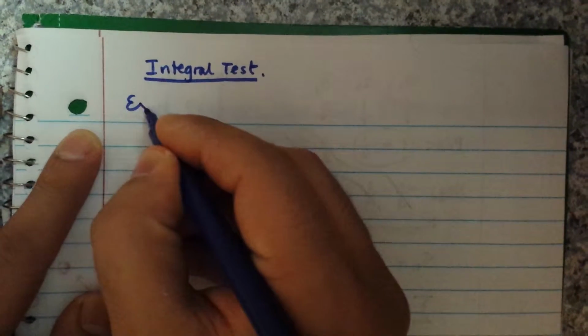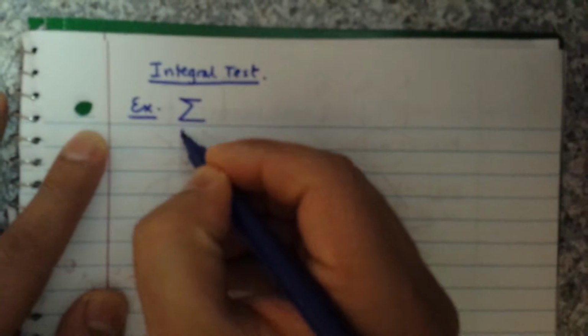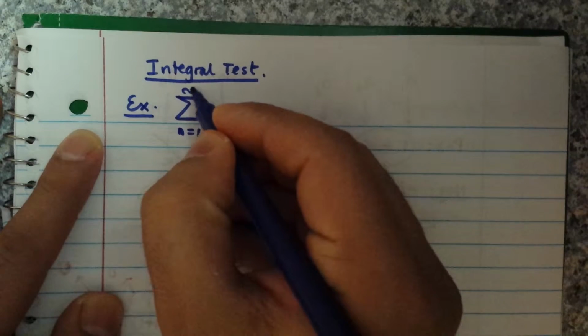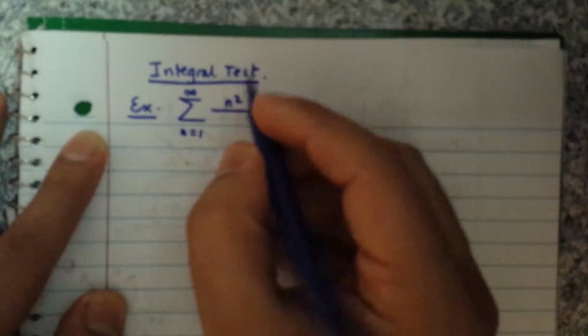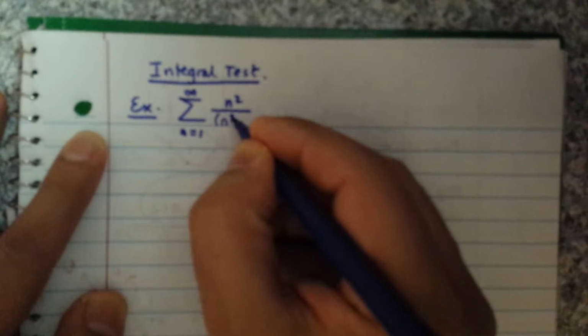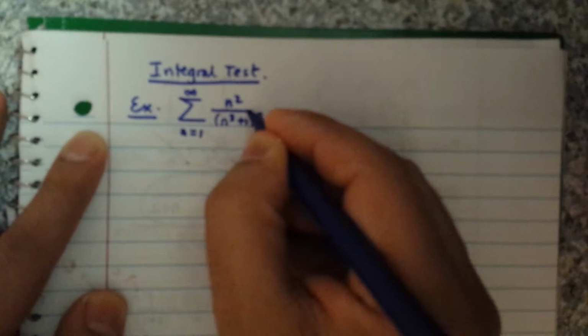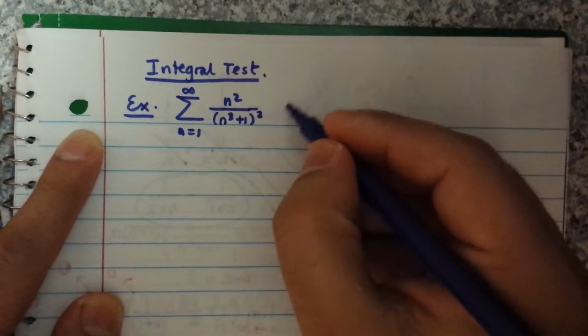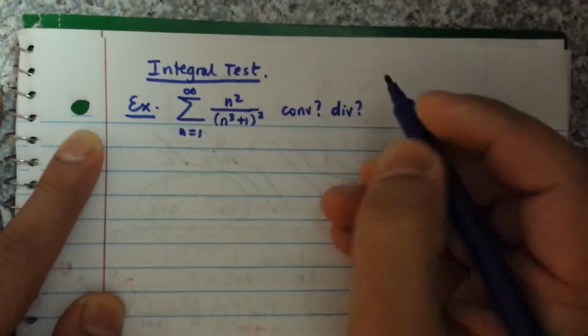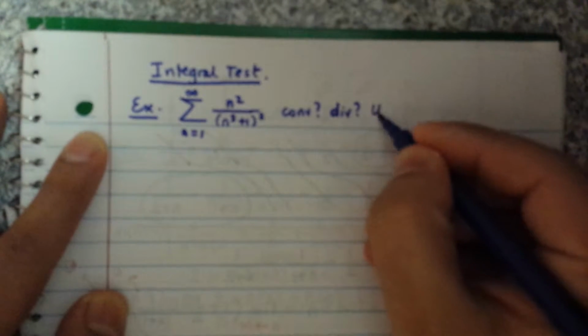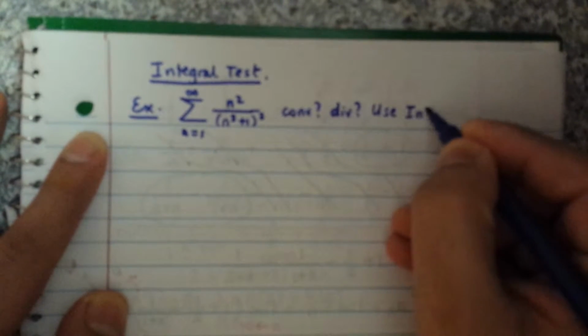But here's an example. So the question is this: the sum from n equals 1 to infinity of n squared over (n cubed plus 1) squared. Is this convergent or divergent? It says to use the integral test to prove this.